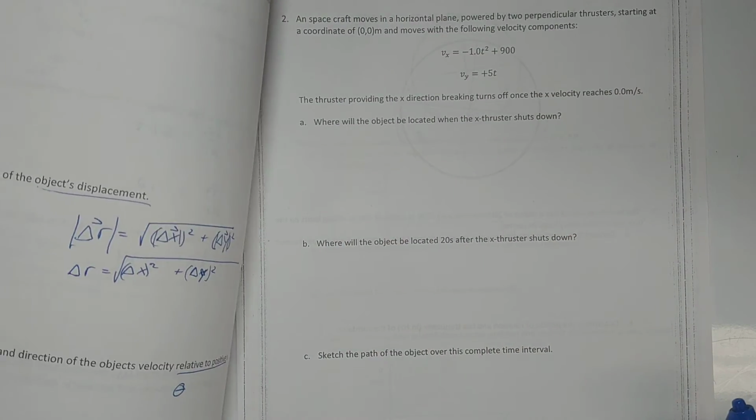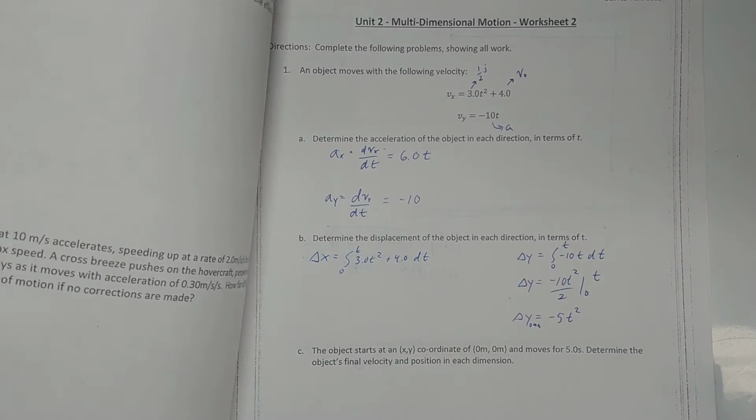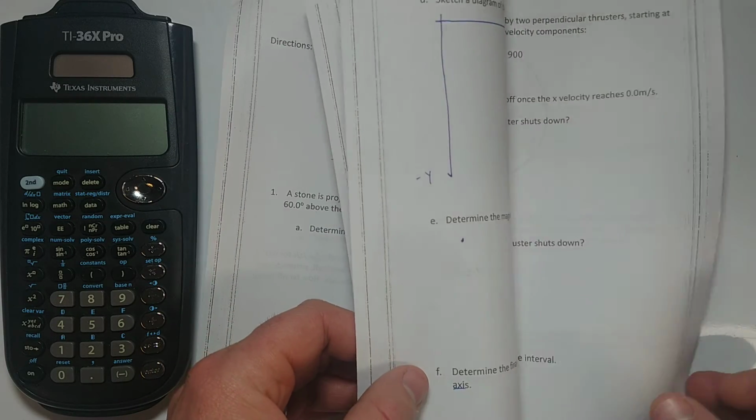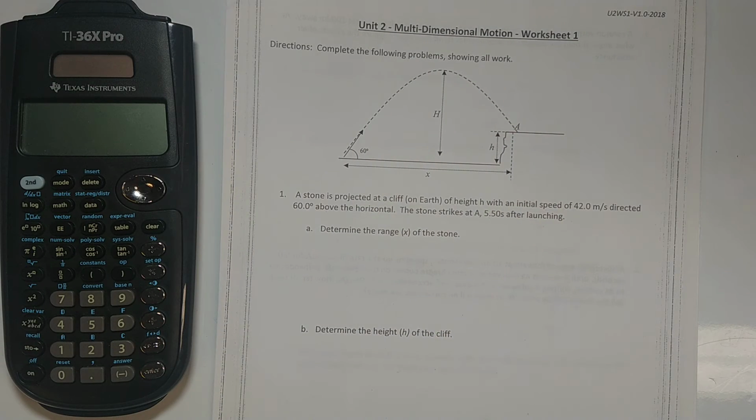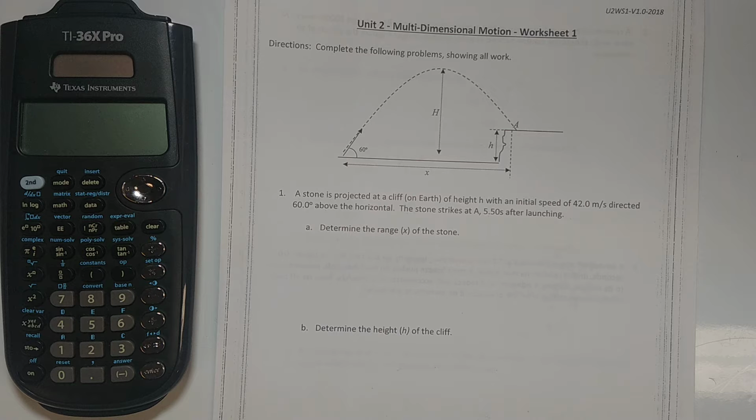Then I'm also going to talk and wrap up number 1 and 2 on worksheet 2 in a second video here. I might just do it all at once. We'll see. I might not talk my way through this whole thing, I might just see what comes to mind as I'm doing it, and we'll see how it goes. All right.